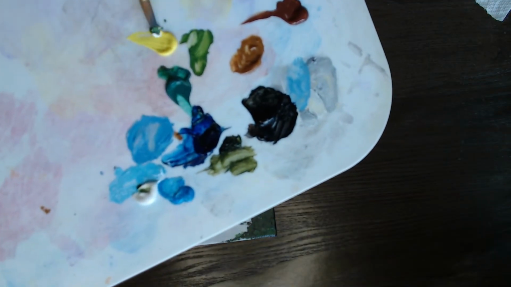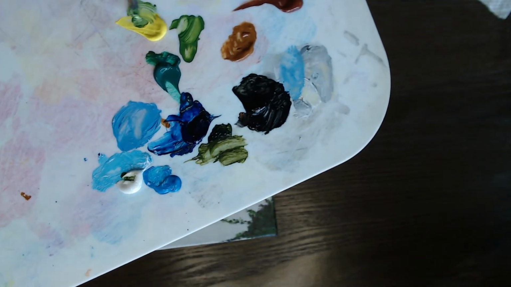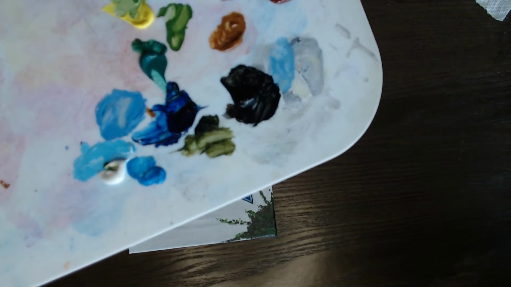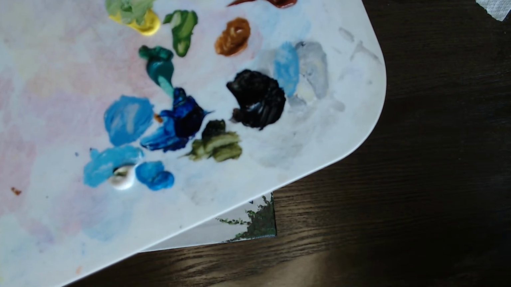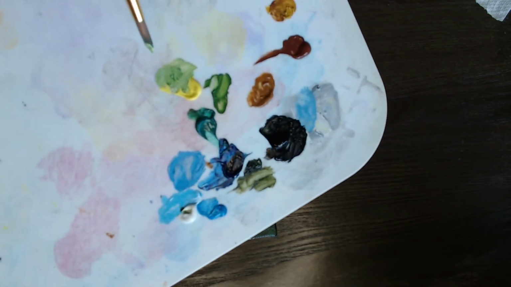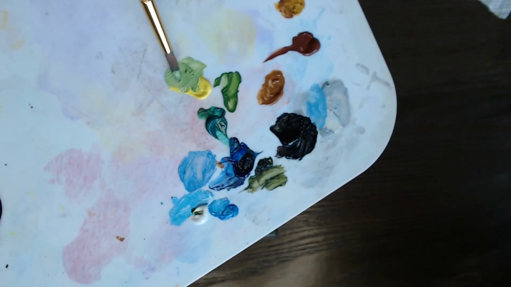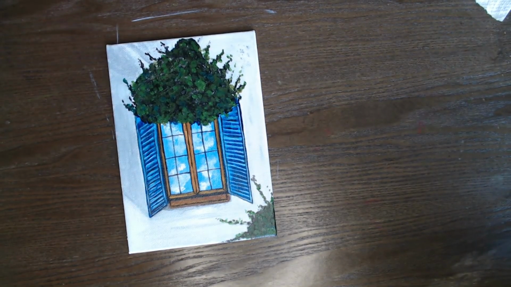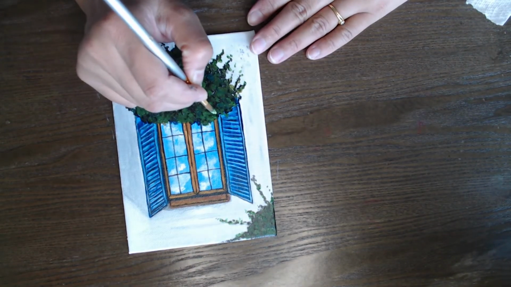So I'm just adding this bright yellow color, and taking a little white also. So now I have a very bright green, right? This bright green, I'll be taking that to just add the top leaves.